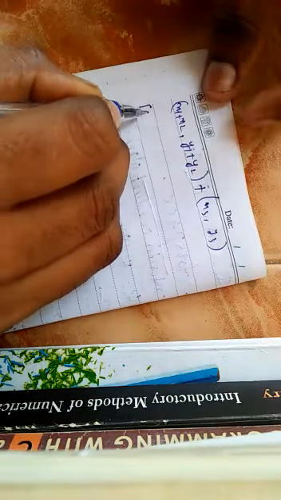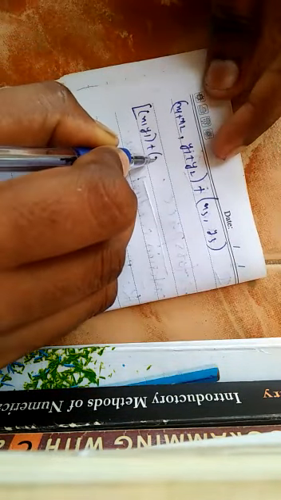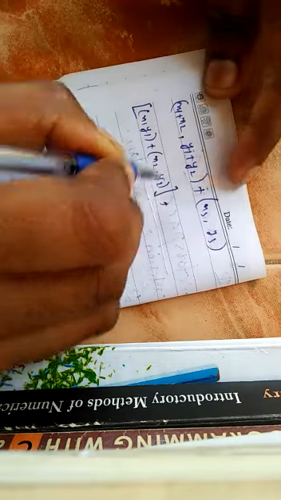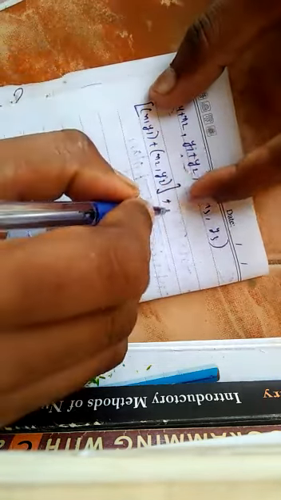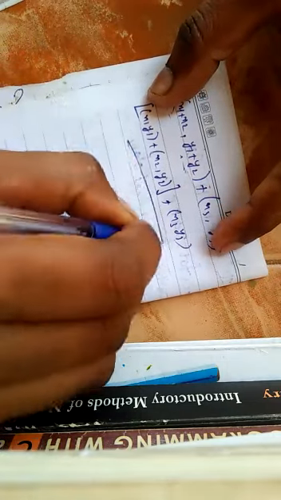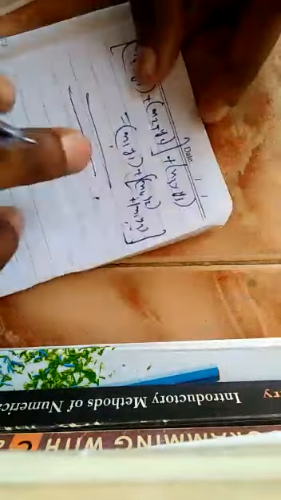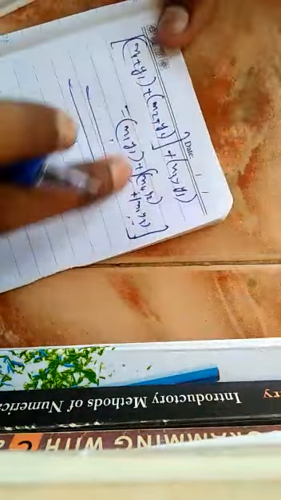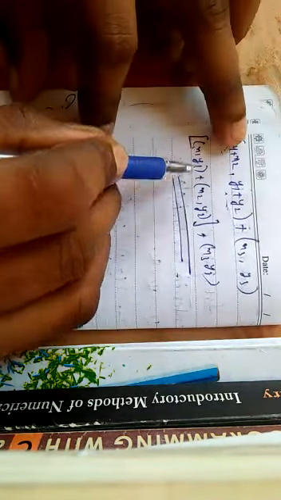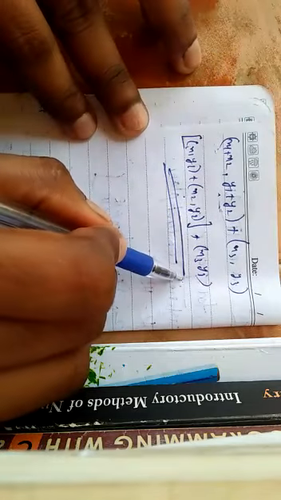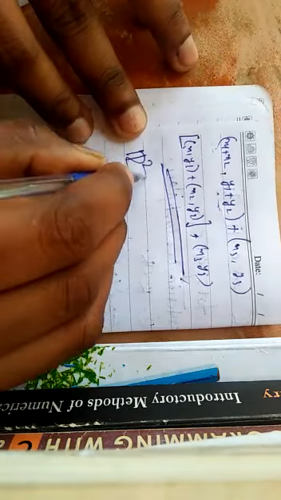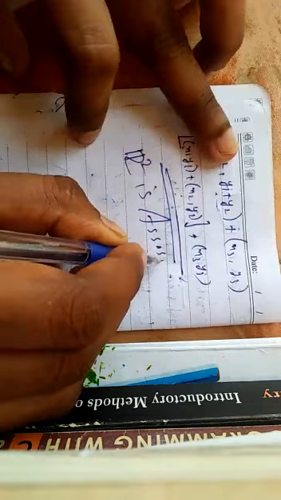We can write (x1, y1) plus (x2, y2), plus (x3, y3). So these both are equal. On the left side we take (x1, y1) plus (x2, y2) plus (x3, y3), and we get the same. So R2 is associative.